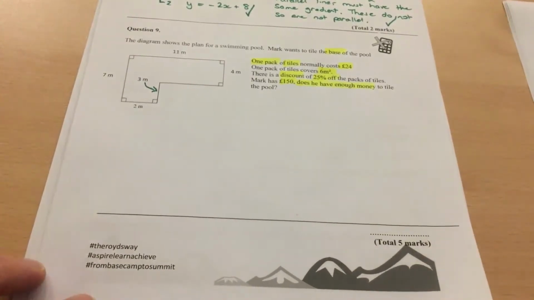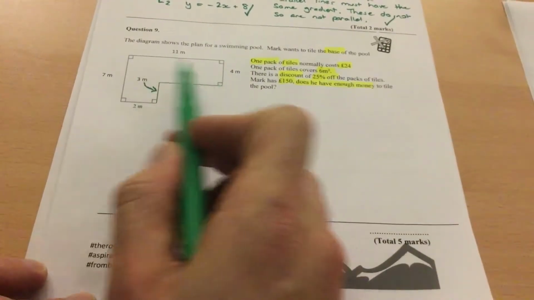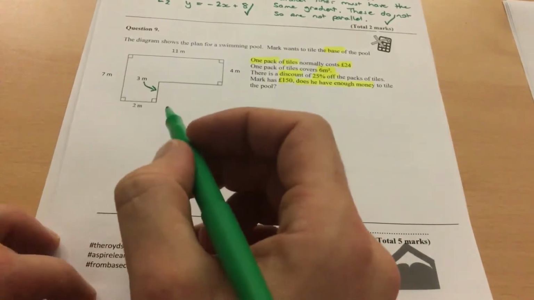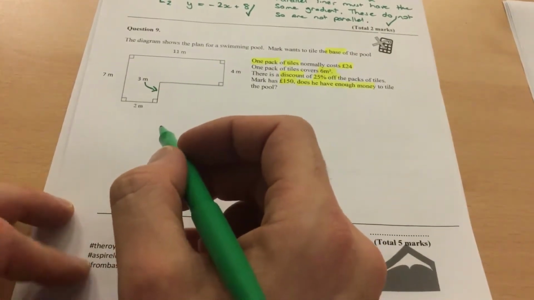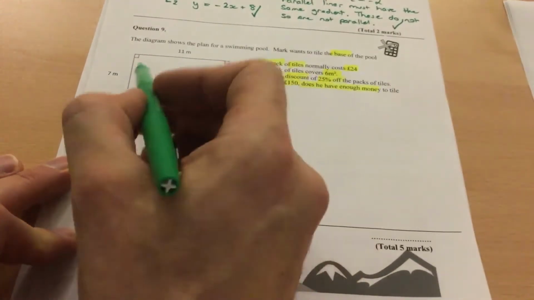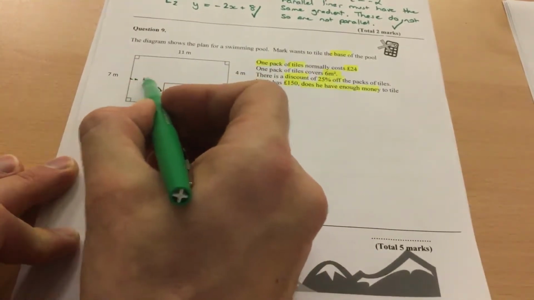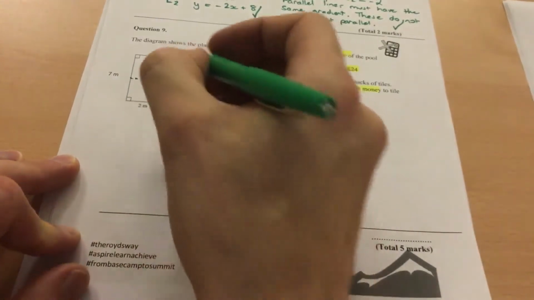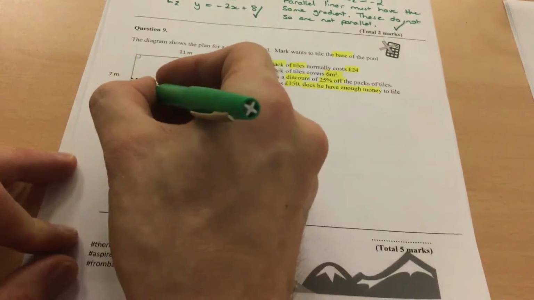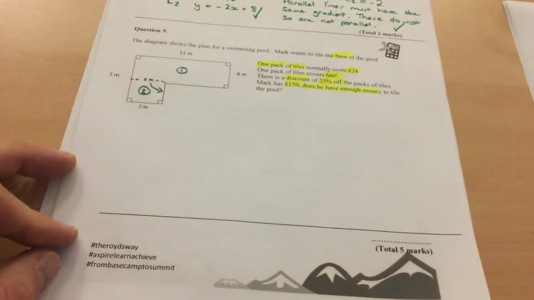Now, for this one, this L shape is 2 rectangles put together. There are multiple ways to do this. I'm going to just show you one. I'm going to split this across there, and I'm going to get rectangle 1, that landscape one, and rectangle 2.